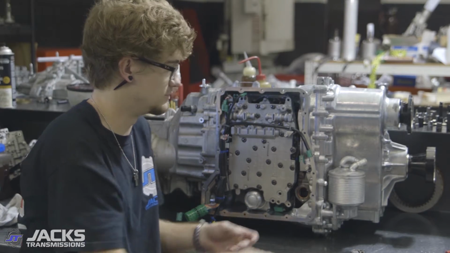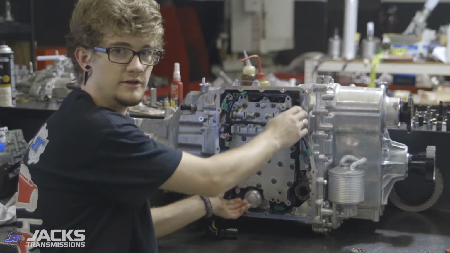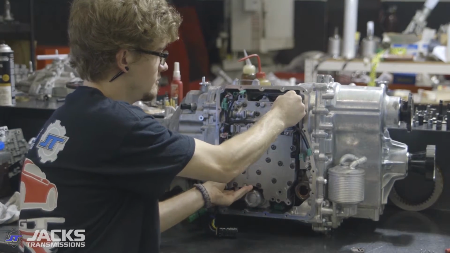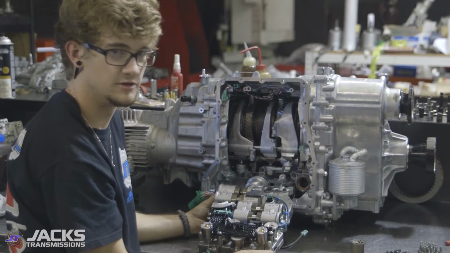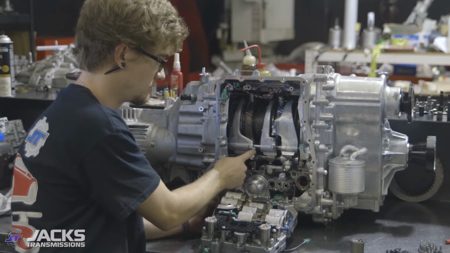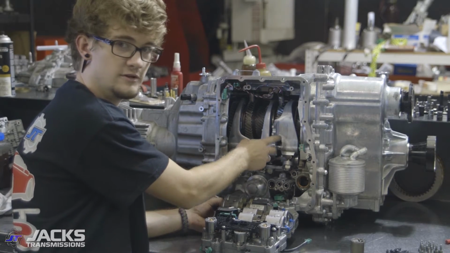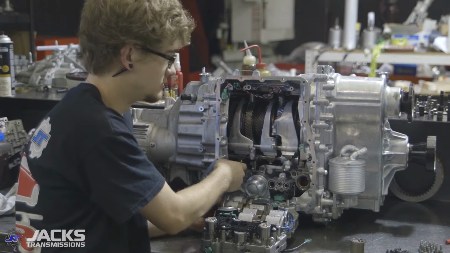After you open up the transmission, you can see the valve body sticking out the bottom. Now to get to the forks, we're going to take the valve body out. This is the orientation it comes out. You can see the pistons line up with each individual fork. Now each of these forks controls two separate gears, just like a normal manual transmission.